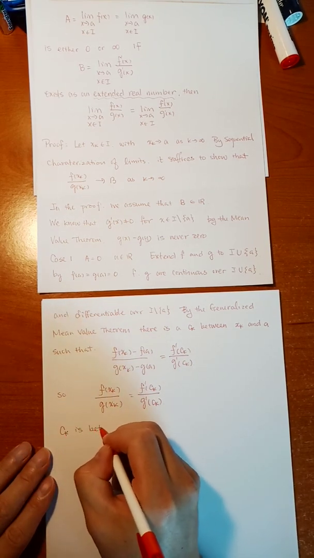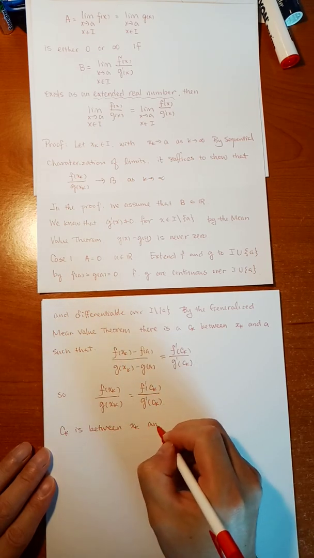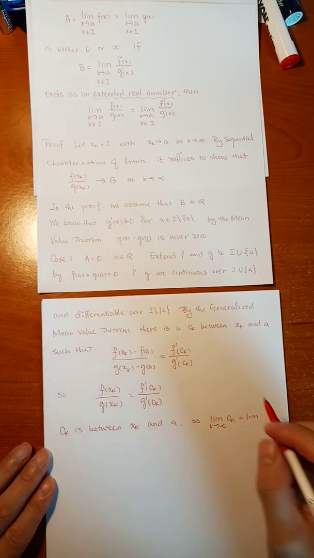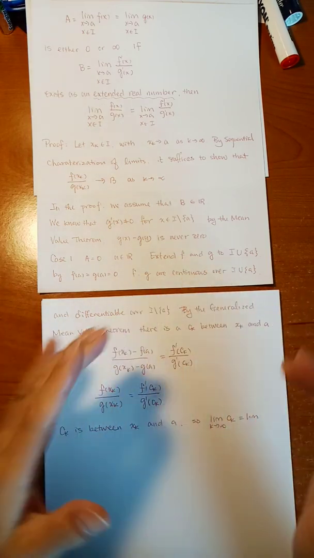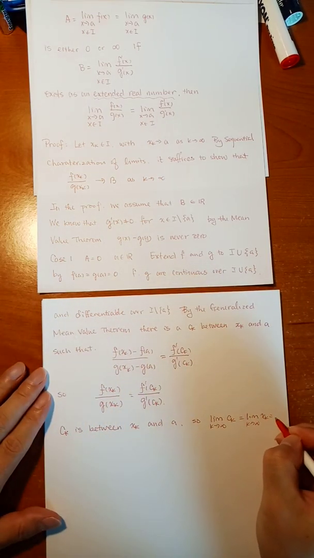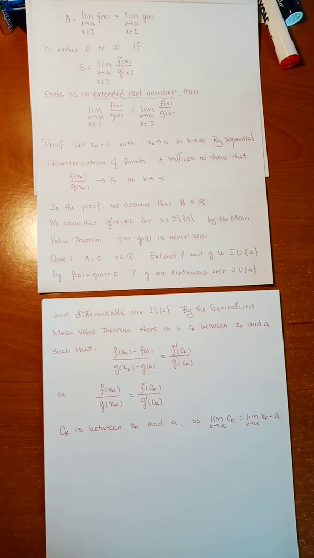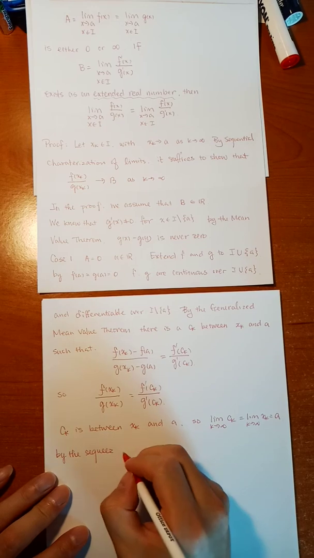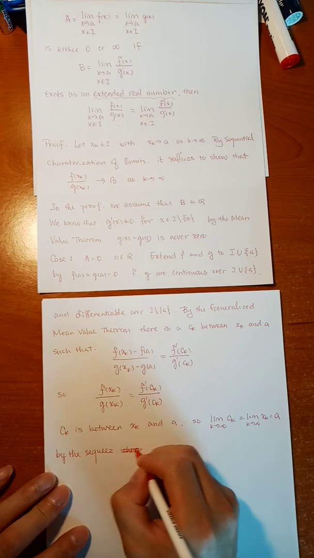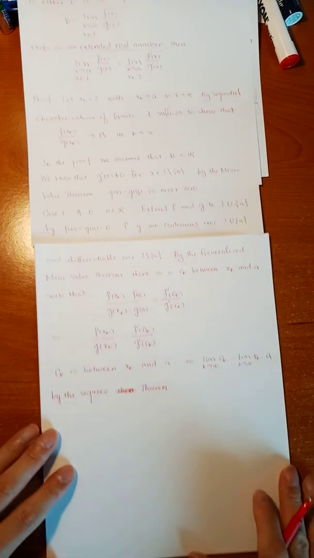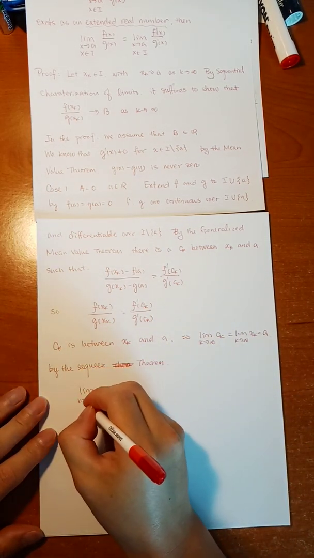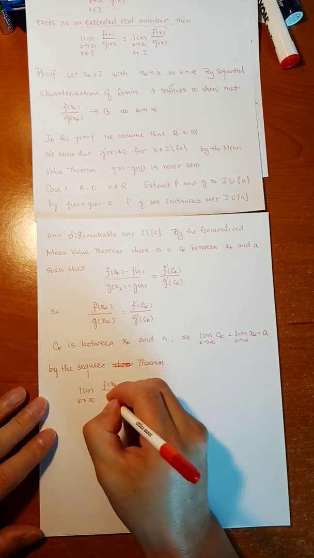c_k is between x_k and A. So the limit of c_k as k approaches infinity: A is fixed, a constant, and x_k is a sequence approaching A. By the squeeze theorem, the limit of c_k is also A. Okay, so let k approach infinity, so the limit as k approaches infinity of f(x_k) over g(x_k).